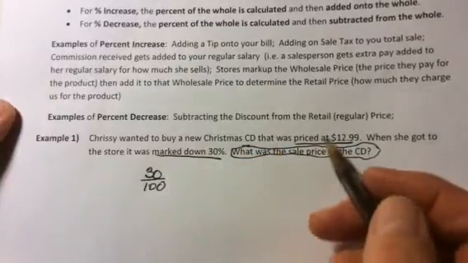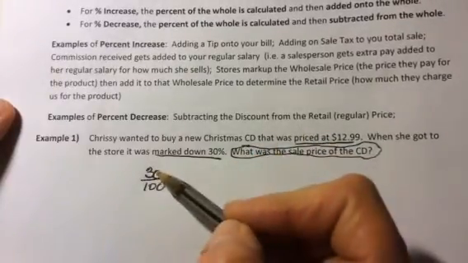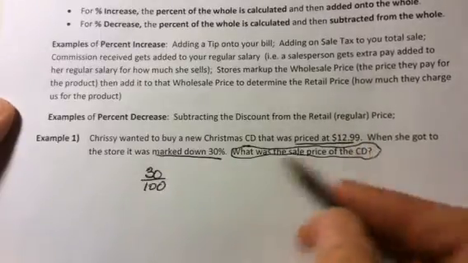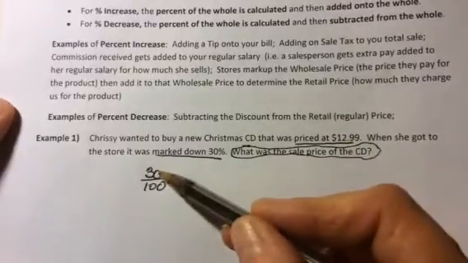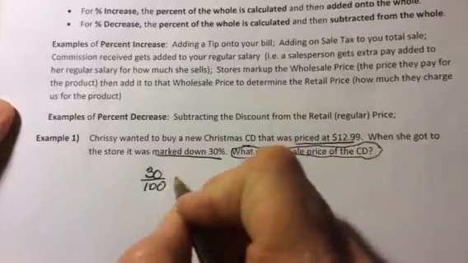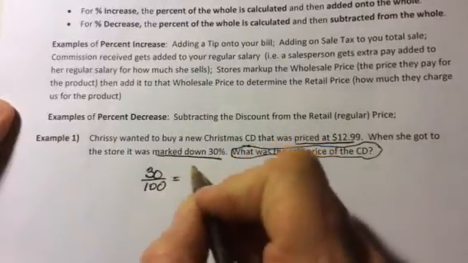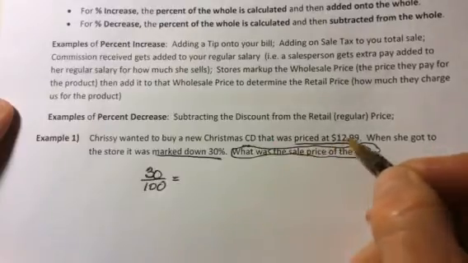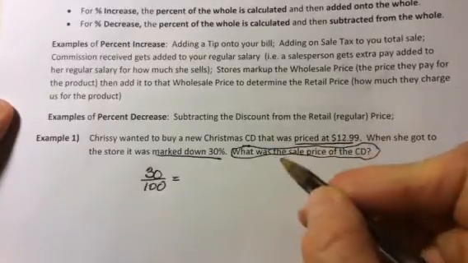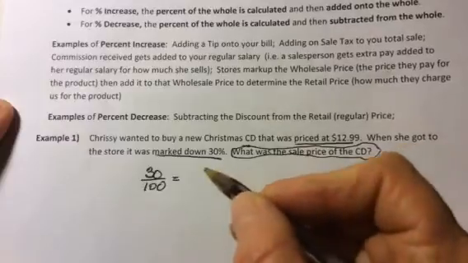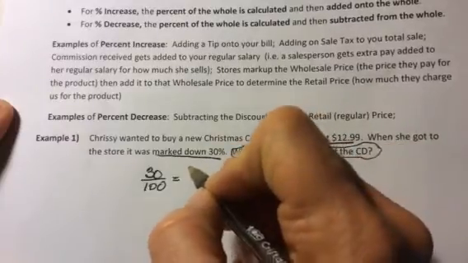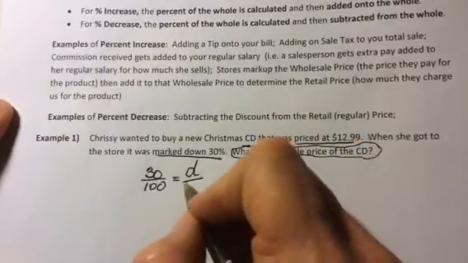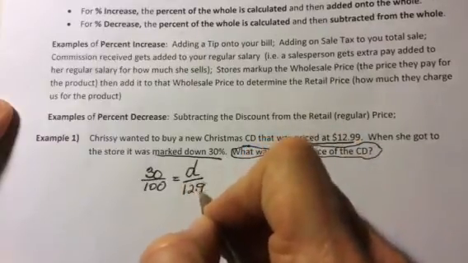And we want to know what that 30% is. If $12.99 is the whole, that will be comparable to the discount. So the discount, we don't know, so we have to find the discount first, and then we'll look at the sale price. So the discount D over the price, which is $12.99.